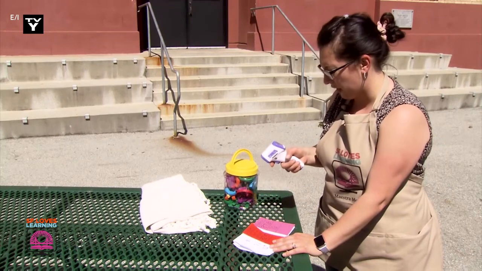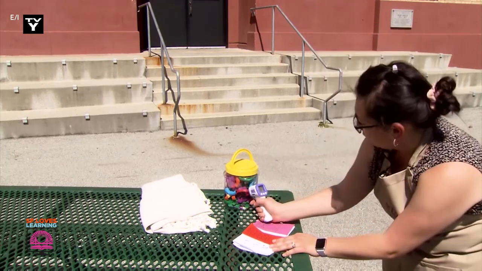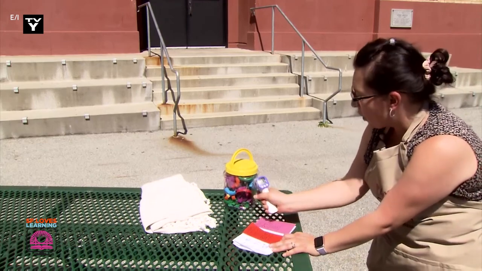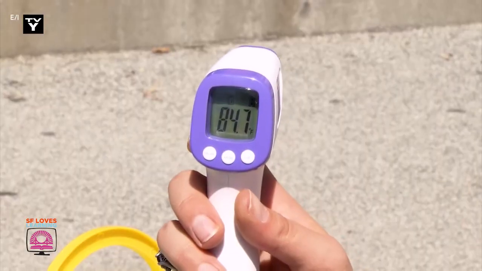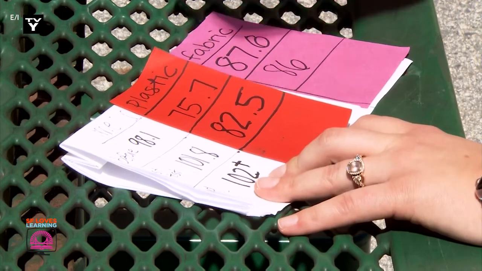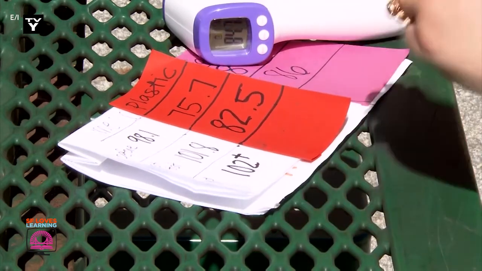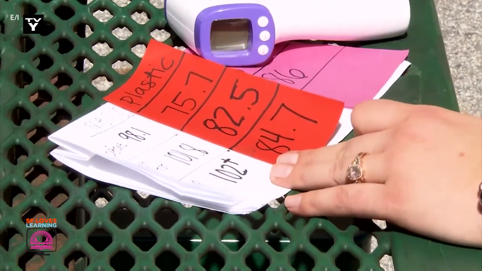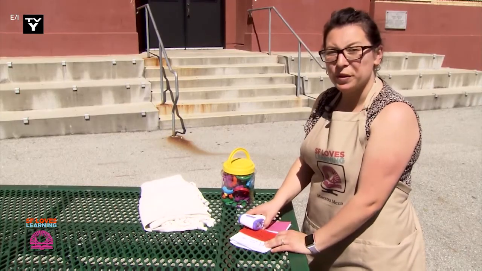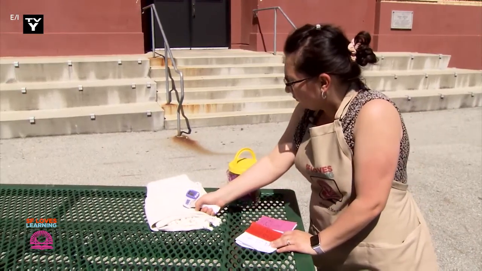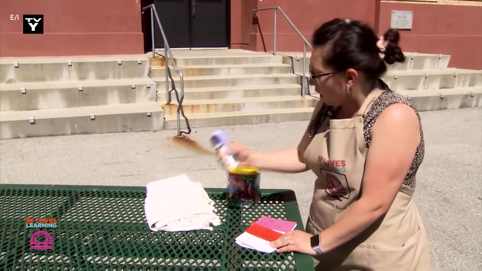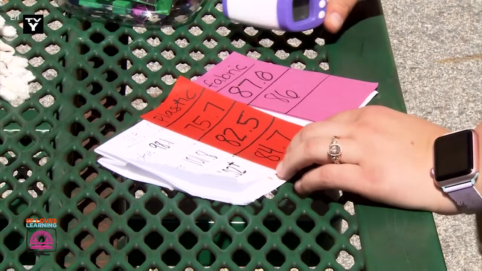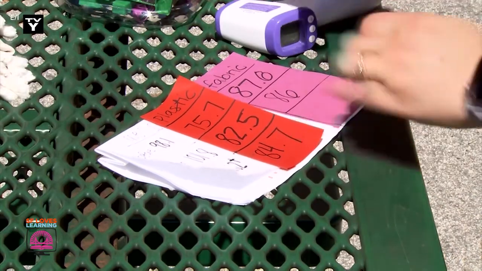Let me make sure it's on the right setting. 84.7. All right, now I've got to record it. 84.7 degrees. Now we're going to record the temperature of the fabric. 85.4. Now I should write it.